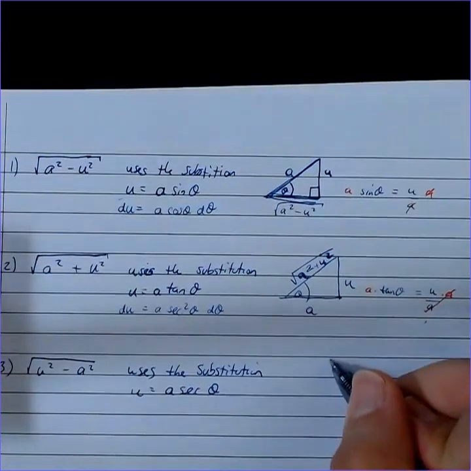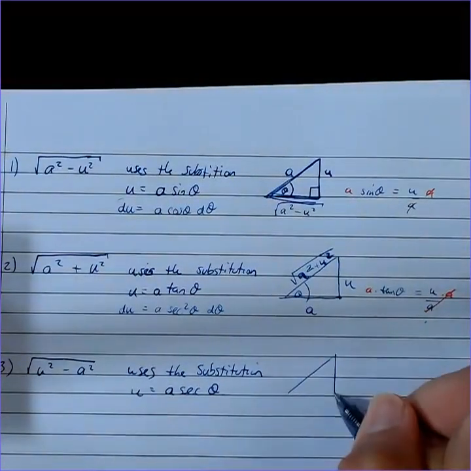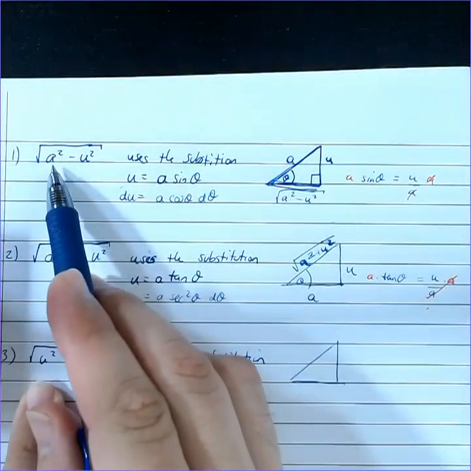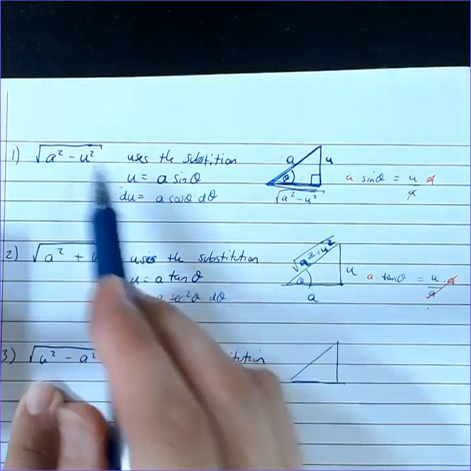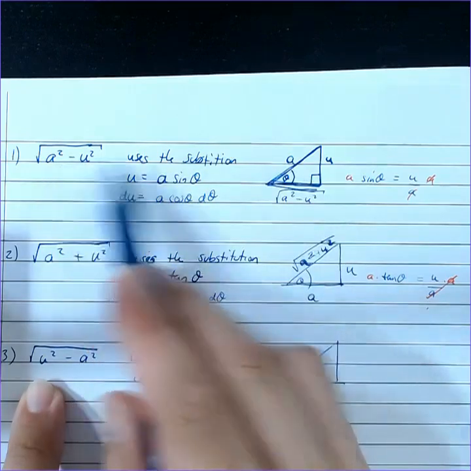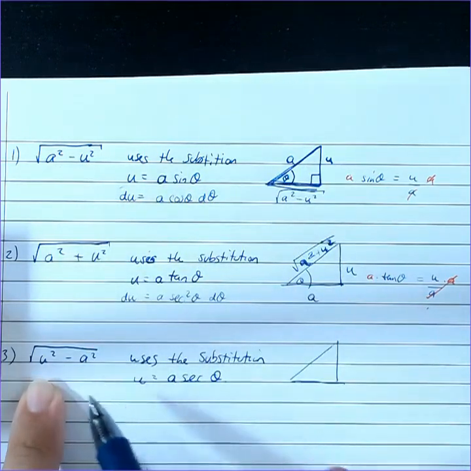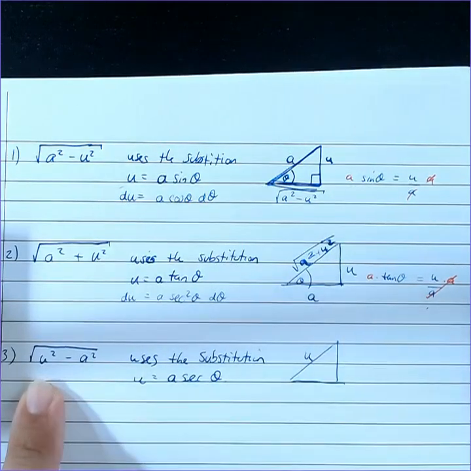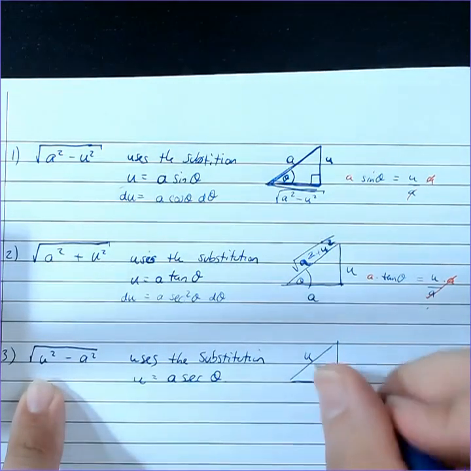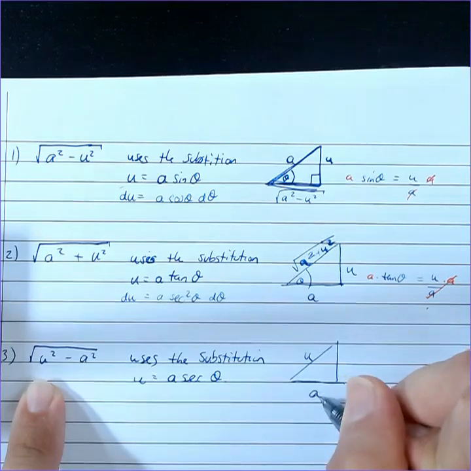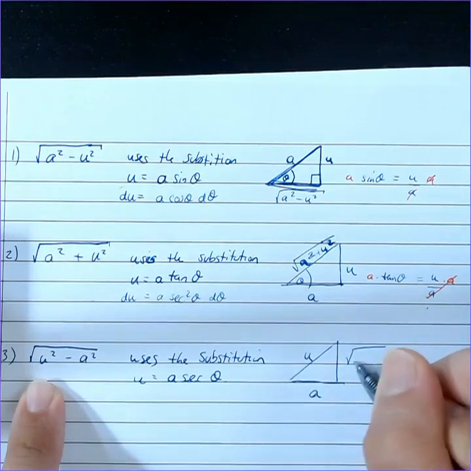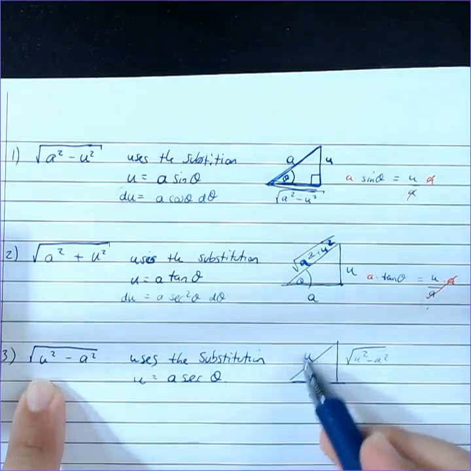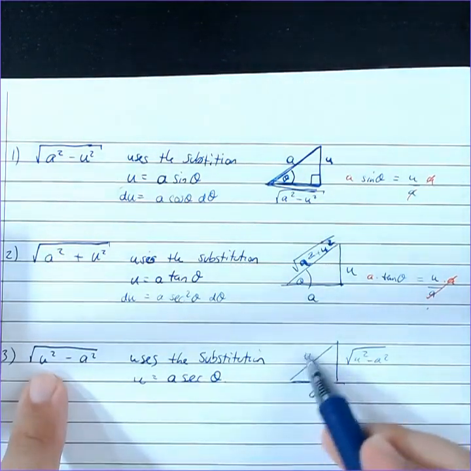And finally, for this third illustration, again, I'll have a right triangle. Here, this is almost the same as this one, except instead of saying a squared minus u squared, where a is the longest side, here it's u squared minus a squared. Okay, so u must be the longest side. All right, so that's my hypotenuse. Here, I'll call this one a, and I'll call this one square root of u squared minus a squared. Again, that one's got to be u because it's the longest side, so that must be the hypotenuse.